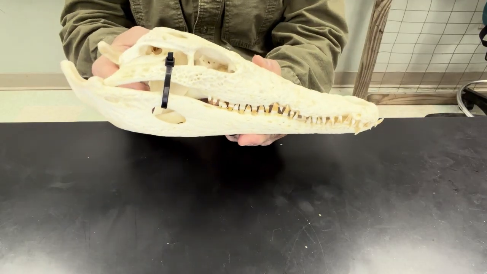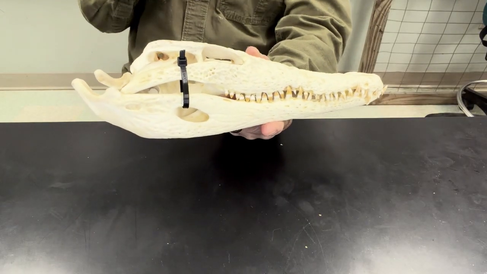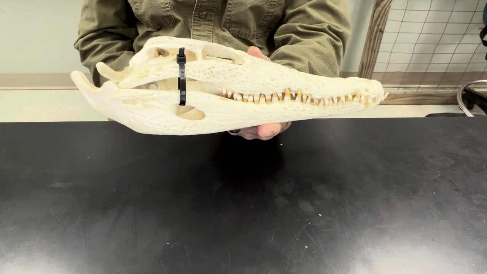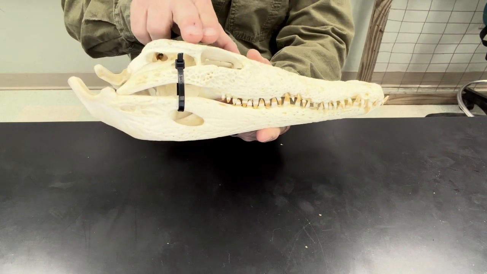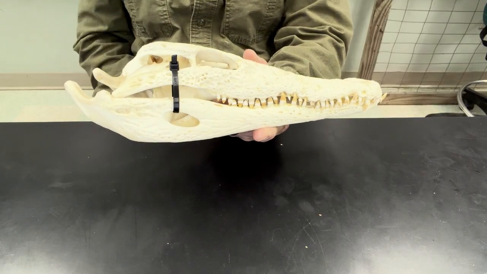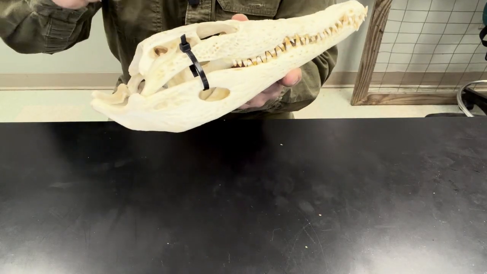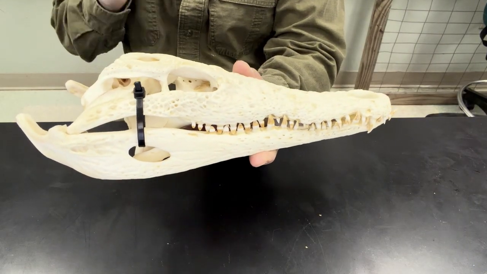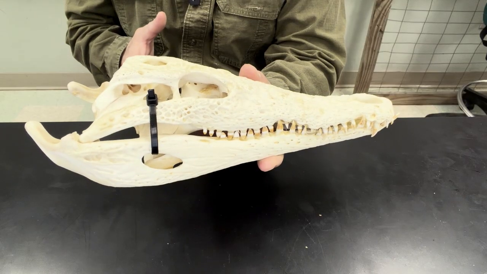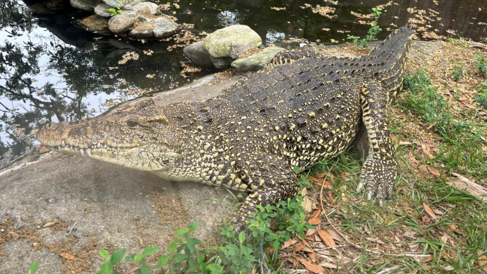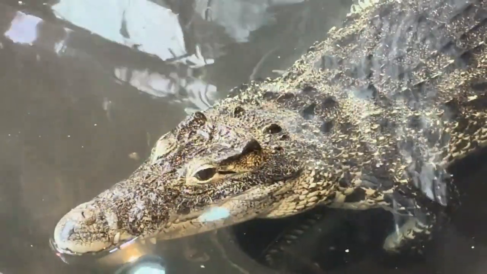The squamosals can be seen when the crocodile is alive and moving about, because they appear as the top ridge of the ear. And obviously you can see the ear canal right here under the squamosal bone. Some crocodilians, like the Cuban crocodile, develop really large squamosals as they get bigger and older.